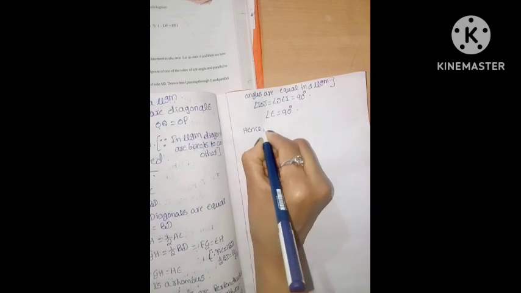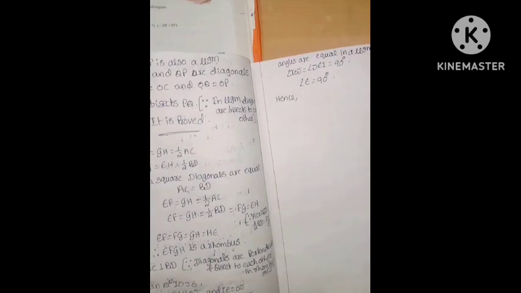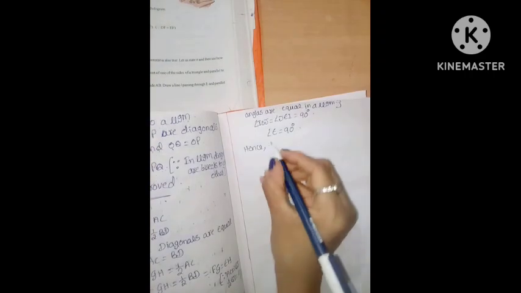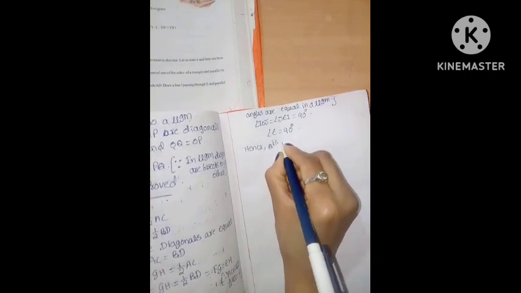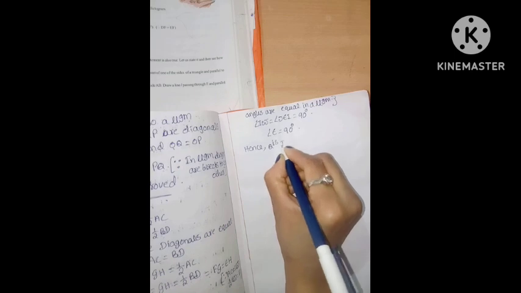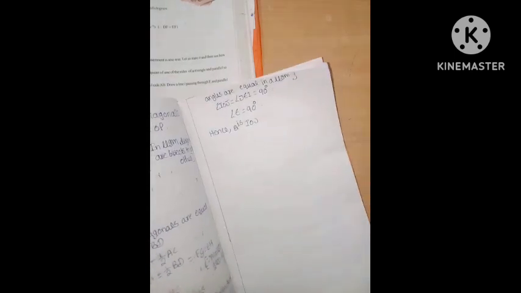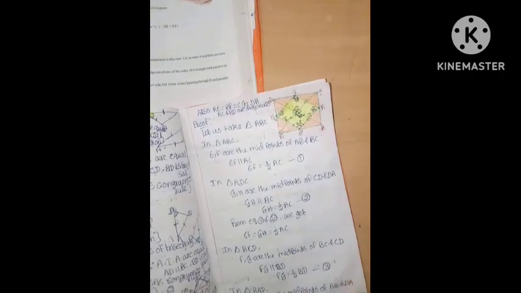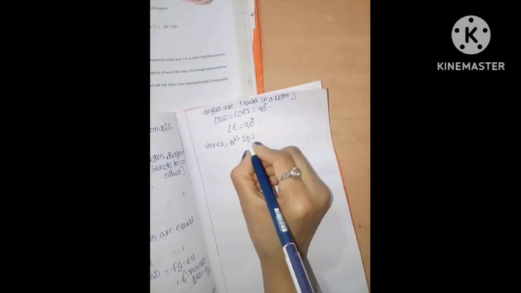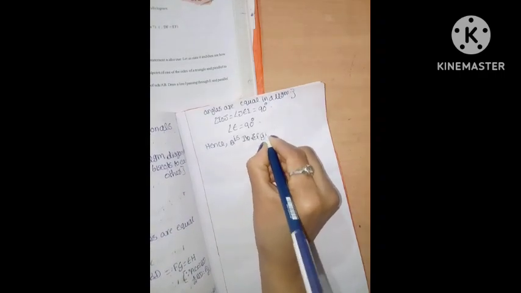Hence, in the parallelogram, what's the quadrilateral here? Not IOJE, here it is quadrilateral EFGH.